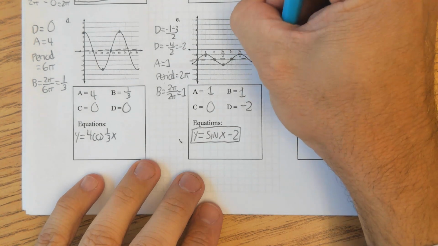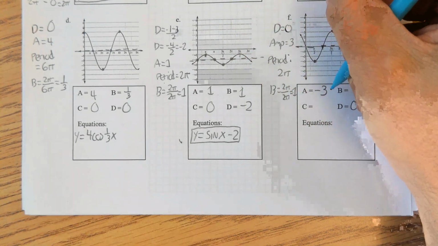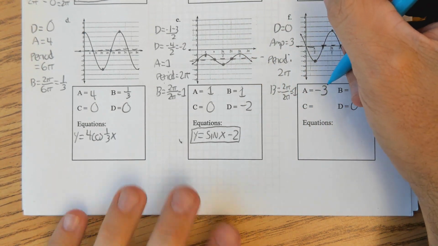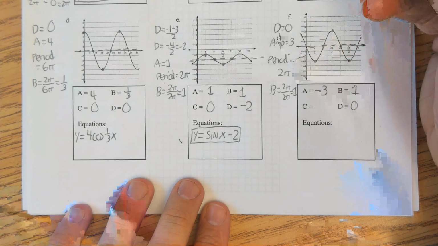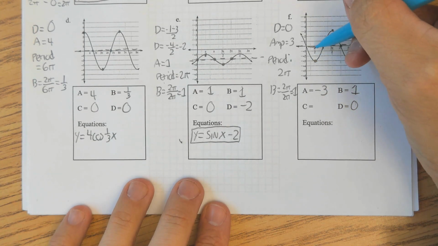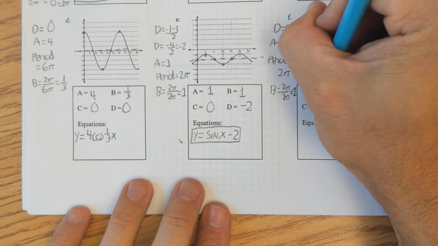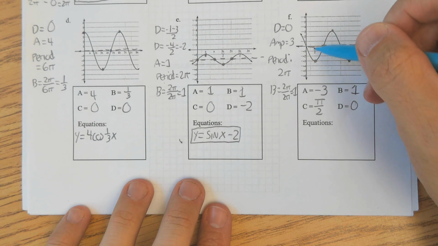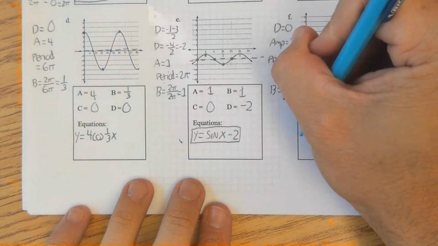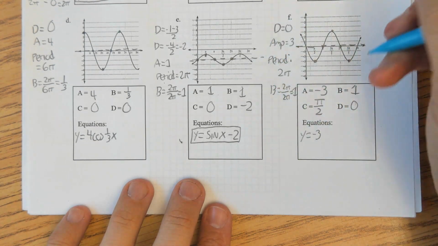Okay, so then again, B is equal to 2 pi over the period, so the period's 2 pi, you get 1. So you get B is equal to 1. C this time is a little bit different. Where am I starting at? I'm starting at, looks like pi over 2. We put in a pi over 2 there. Where did I start? I started right here. What's the x value? Pi over 2. Okay, and so you're going to get y equals negative 3.